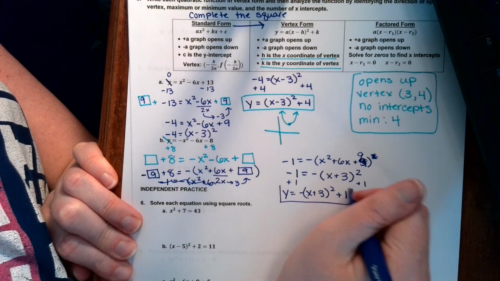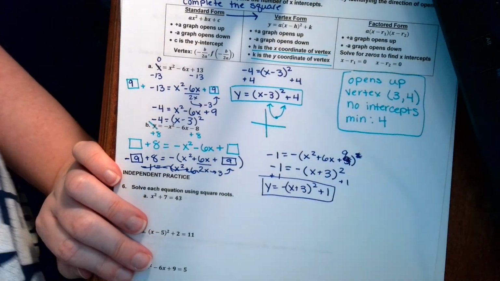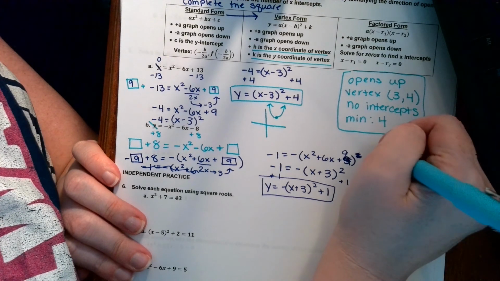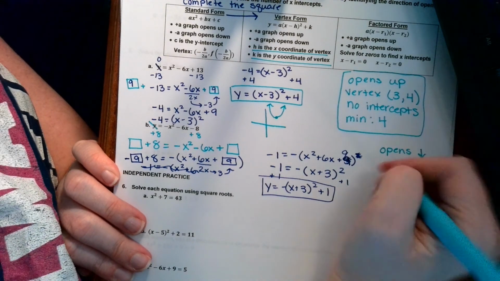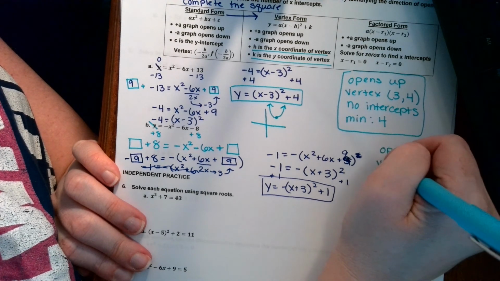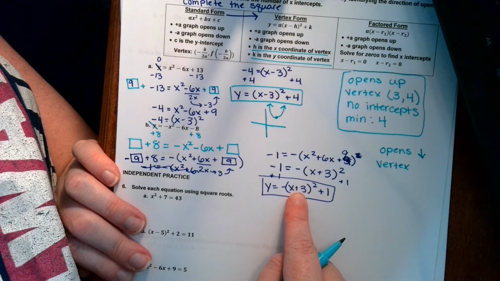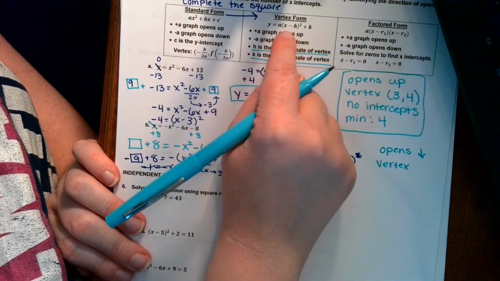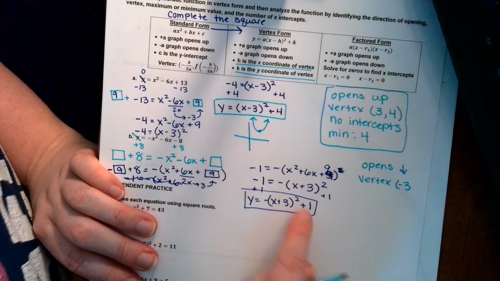That's correct. So here's my new equation. Let's look at this. This has a negative out front, so it opens down. Let's write this in blue. Opens down. Okay, my vertex. We have positive 3, which remember, our h up here is negative, so we're going to take the opposite sign. So my vertex is going to be negative 3. My k is 1.